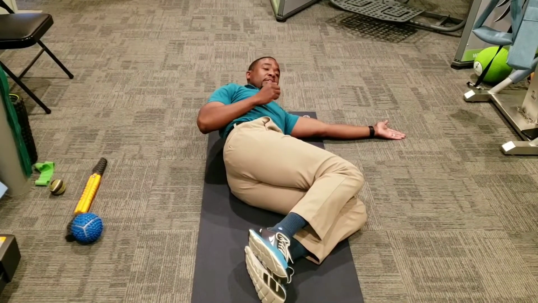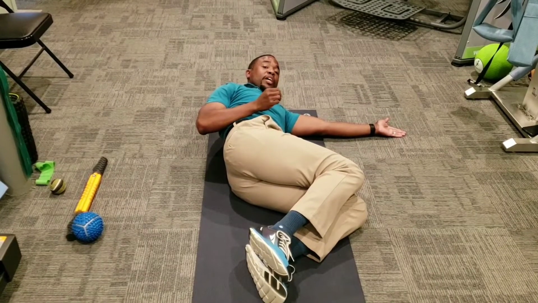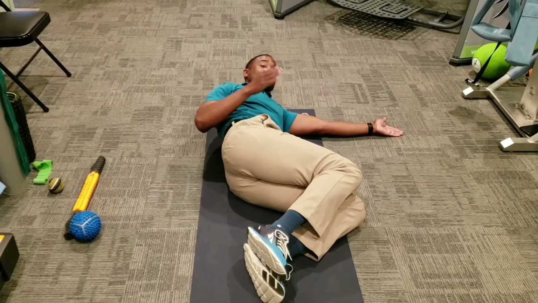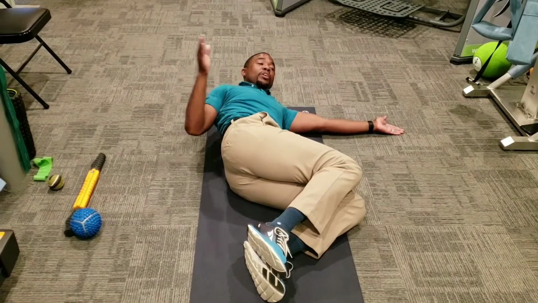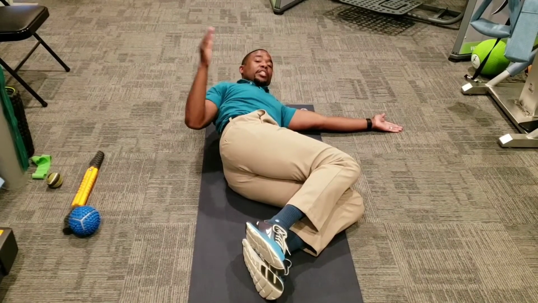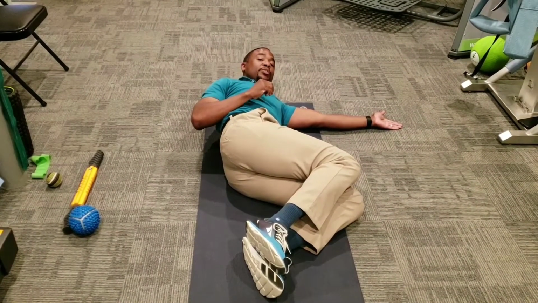Also keep in mind that sometimes people with certain arthritic conditions in the thoracic spine will never be able to get all the way to the floor, but this helps them maintain the good thoracic mobility, rotationally speaking, that they do have. So I'm going to show you on the other side.